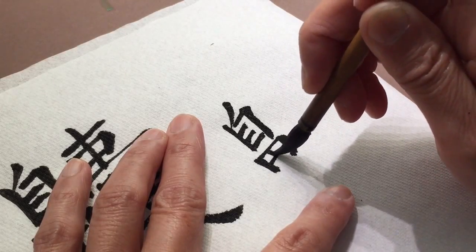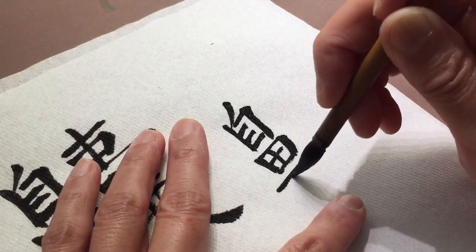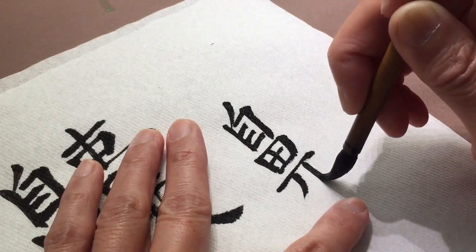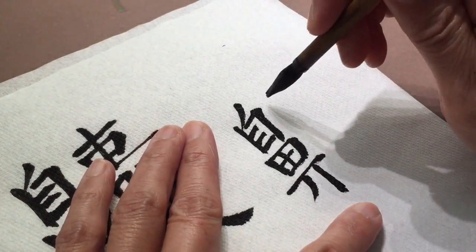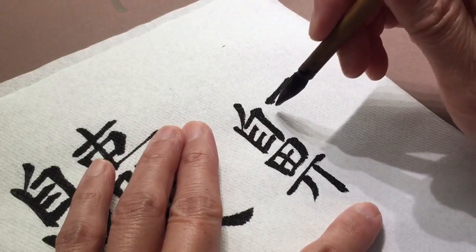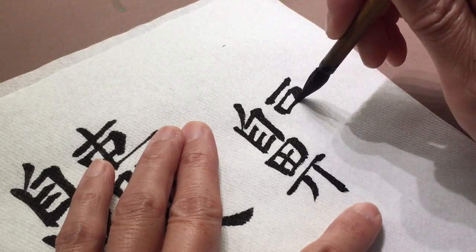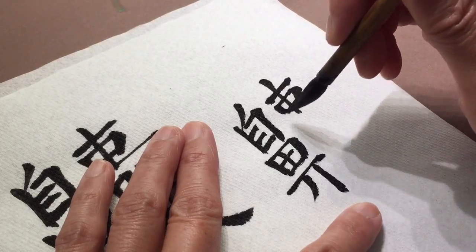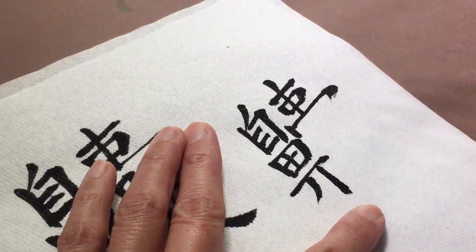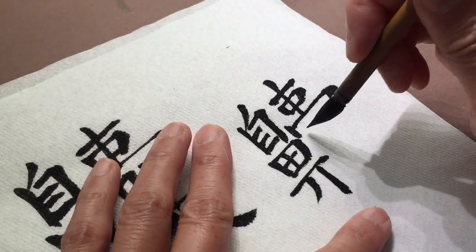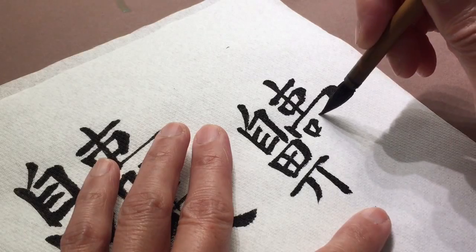Once you know the stroke order, from left to right, from top to bottom, and then a particular character has a radical, has a particular way of writing. Okay, now I need to pay attention to these parts.